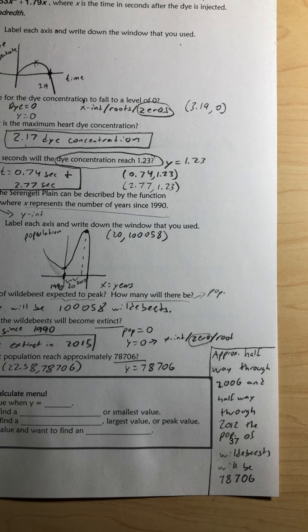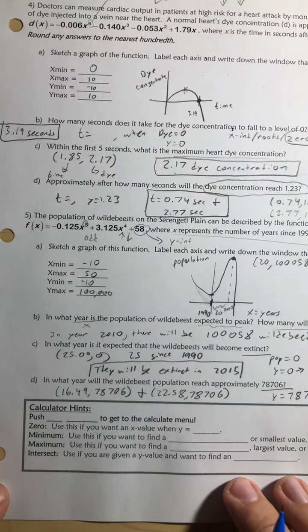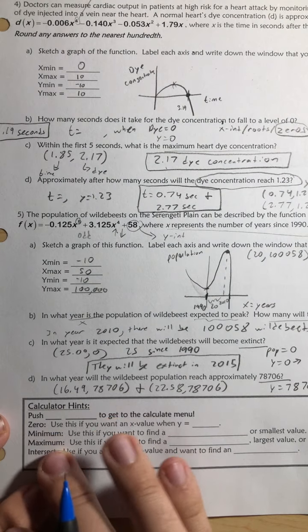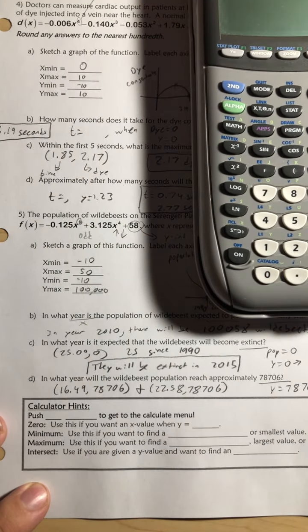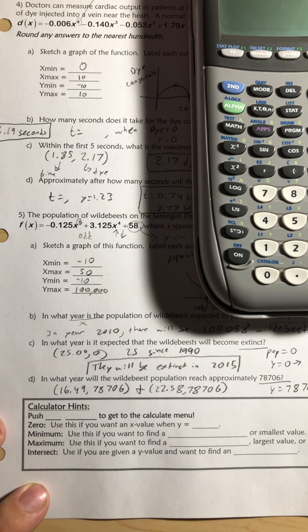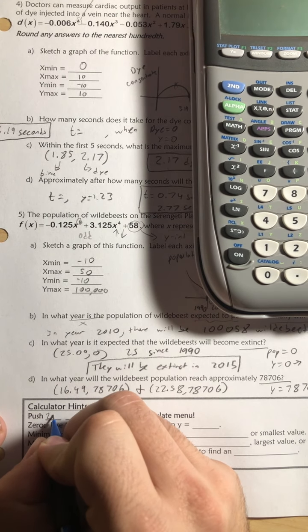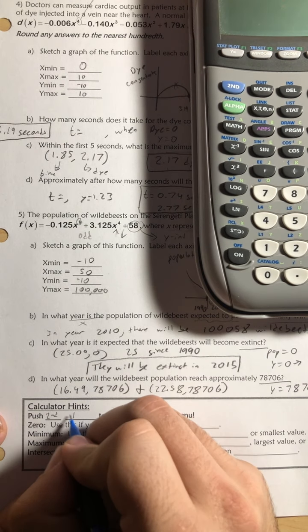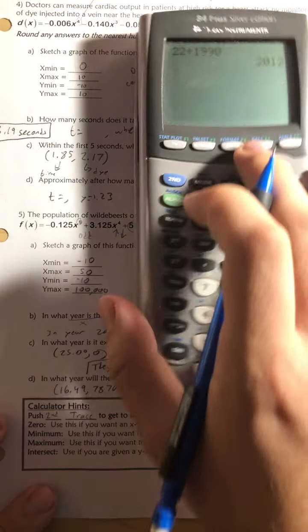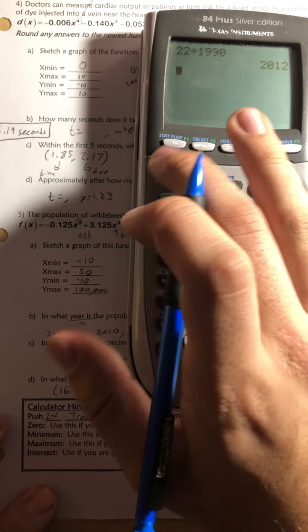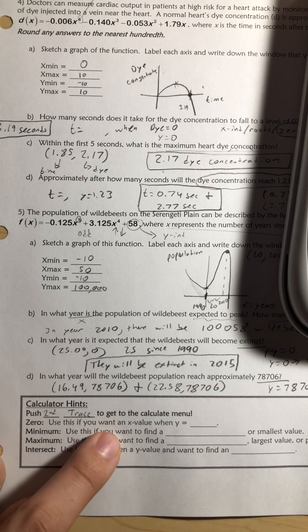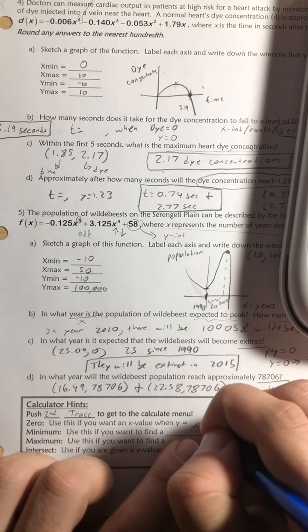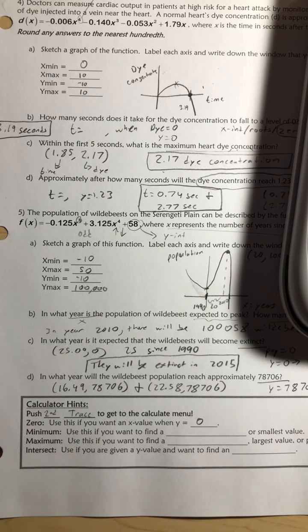All right. To wrap this up all the way, this is just calculator hints at the very bottom to help us. To get to that calculate menu to see the zeros, the y-intercept, the min, the max, intersect, it's second trace. This button here is trace, but when you do second trace, it is the calc button. And then 0, you use this if you want an x value when y equals 0, right? Trying to find our x-intercept.